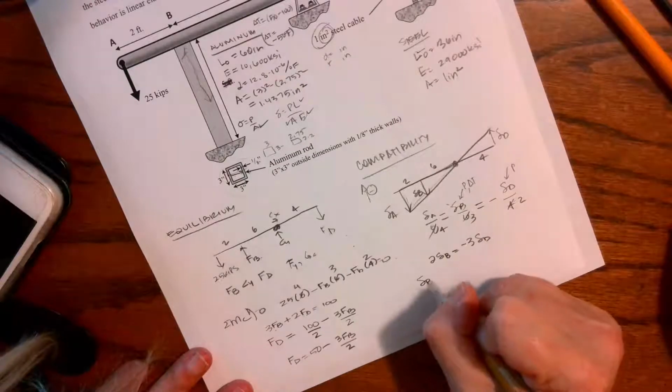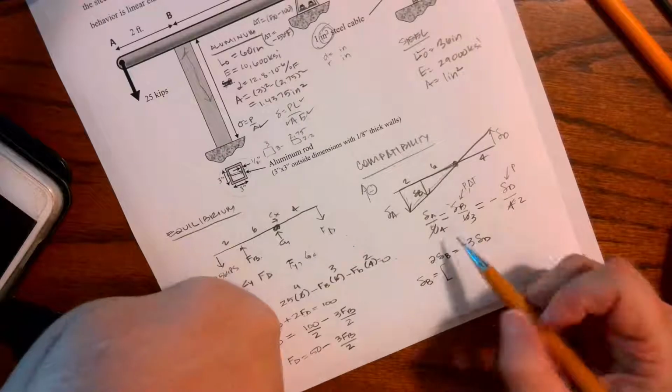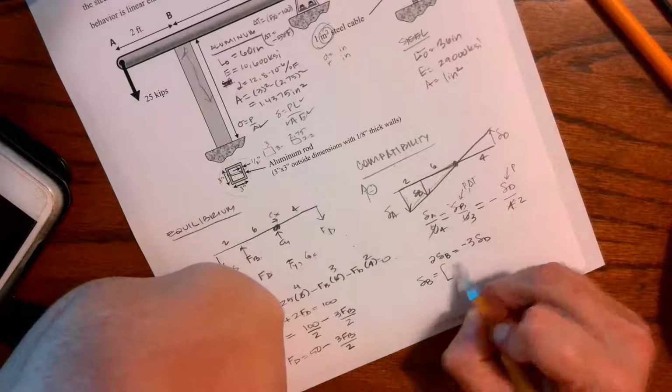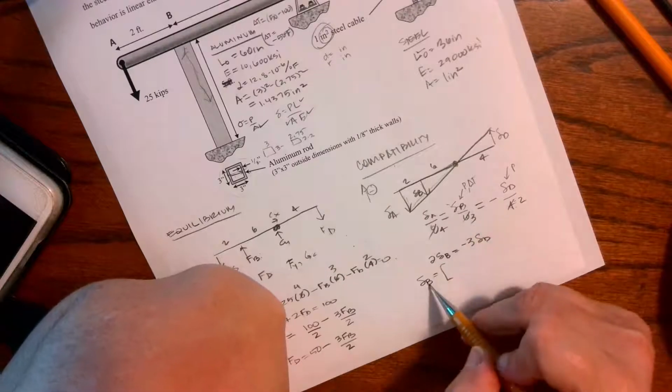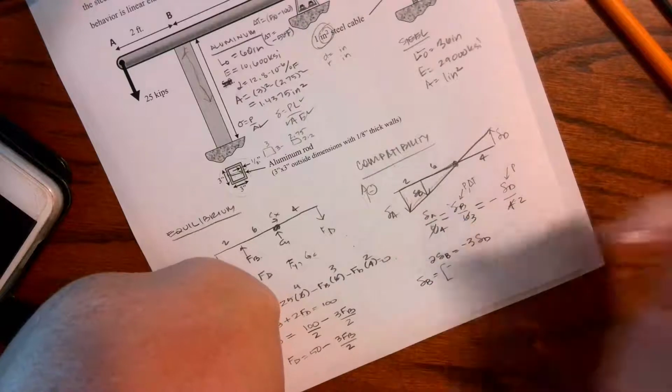I know that delta B comes from PL over AE. So I have P, the force in B, which I already told you was in compression in my mind. I'm assuming everything on this is in compression.